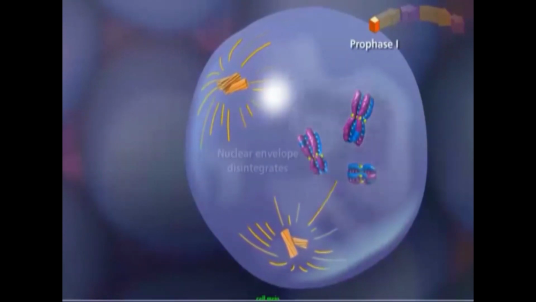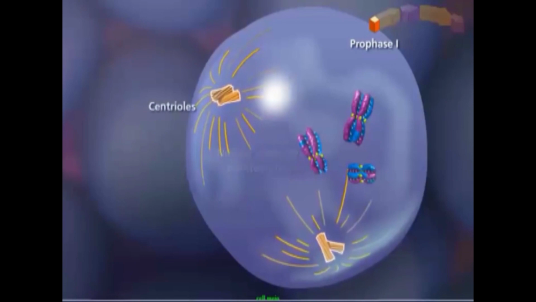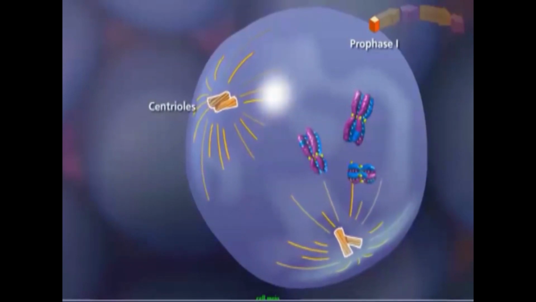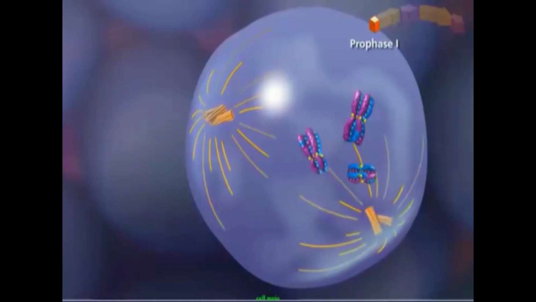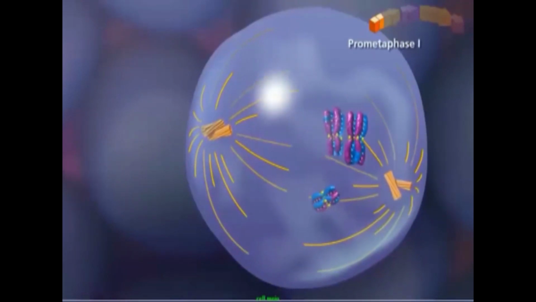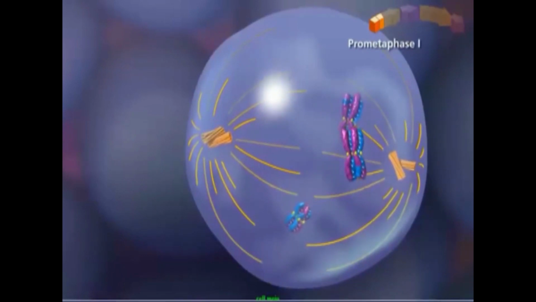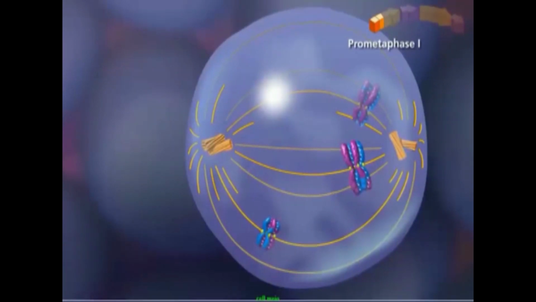Prophase 1 concludes with the fragmentation of the nuclear envelope as the duplicated centriole pairs move to opposite poles of the cell. As they move, the centrioles extend spindle fibers, forming the meiotic spindle. In prometaphase 1, with the paired centrioles in place, the meiotic spindle is fully formed. The sister chromatids attach to the spindle fibers by their kinetochores.